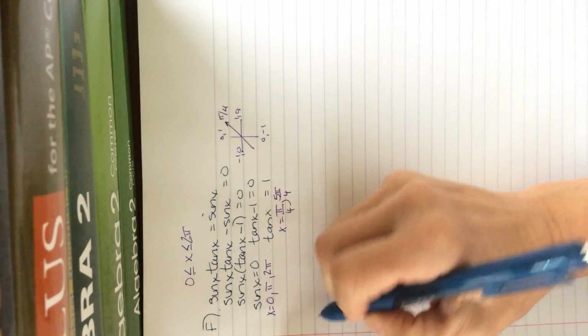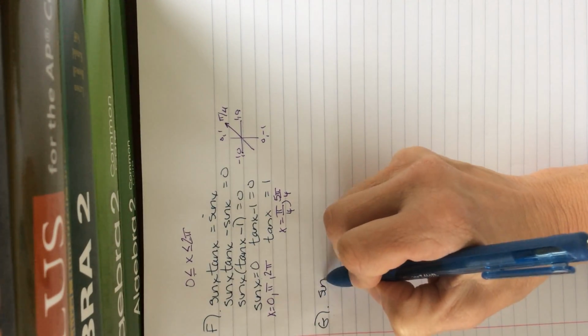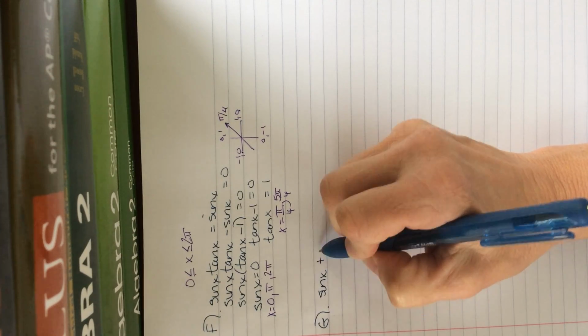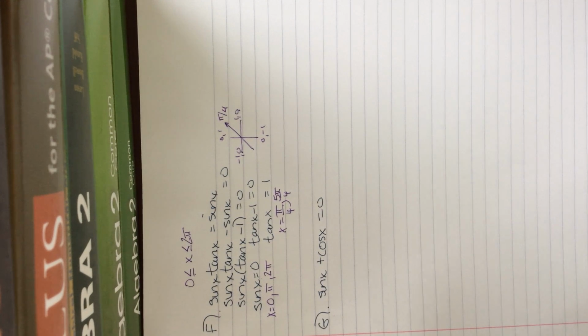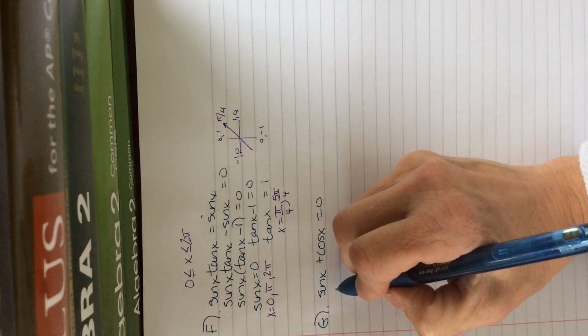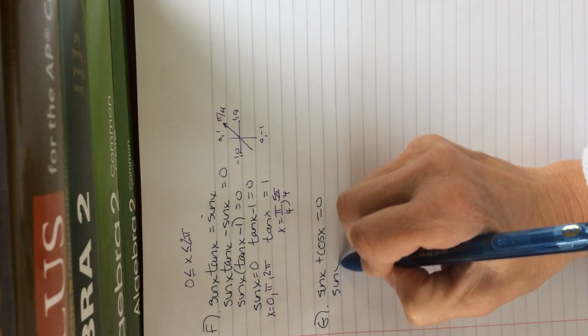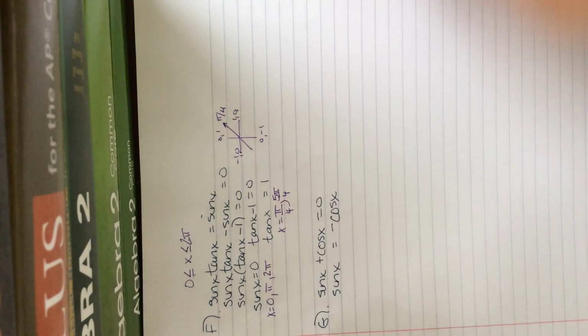Now looking at G, example G, we have sine of x plus cosine of x equals 0. I'm going to talk about this from a couple of different perspectives. If I were to, let's say, subtract cosine over, I would have sine of x equals negative cosine of x.